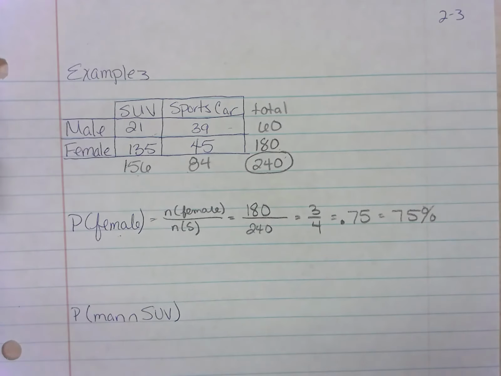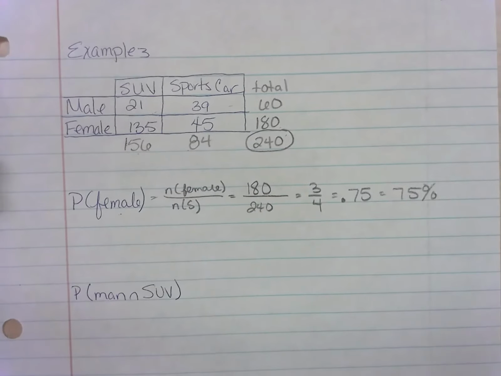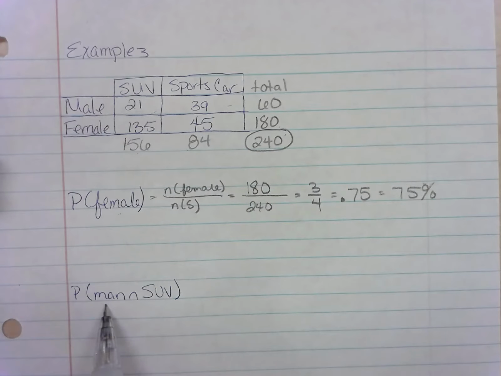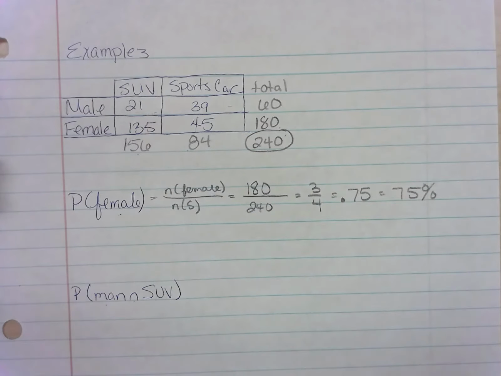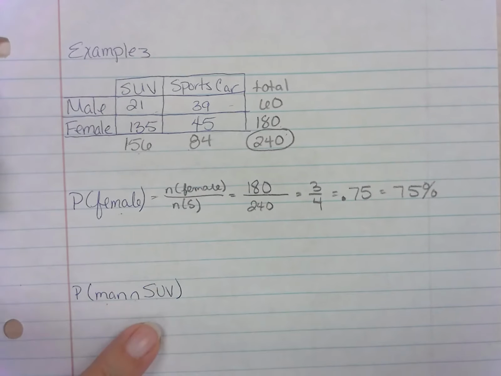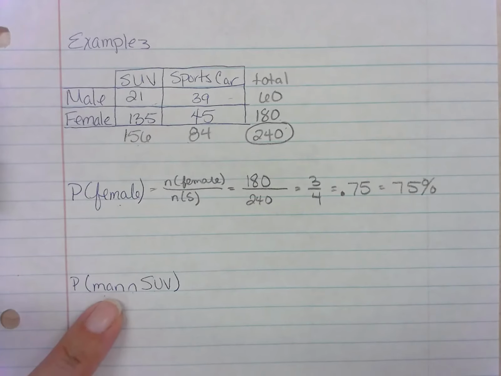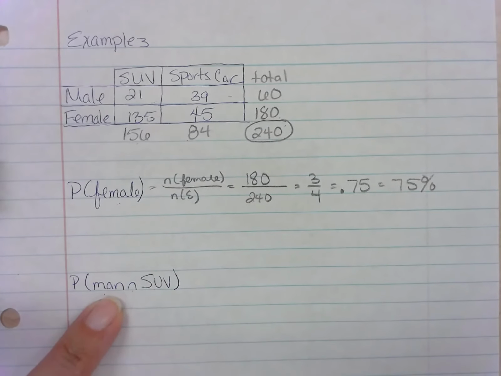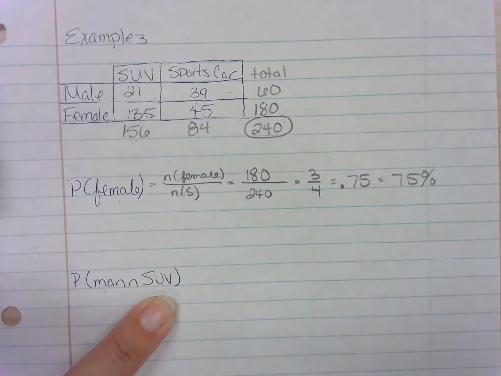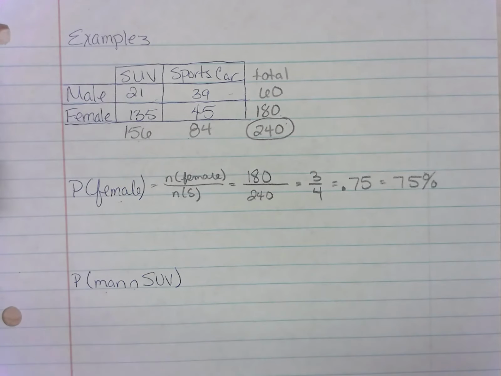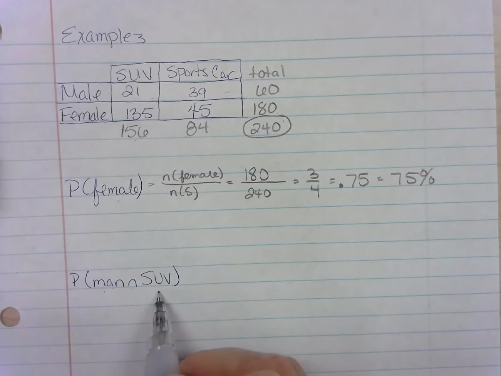So then the next probability we want to calculate is, out of the people who responded, how many of them were a man and he preferred to drive an SUV? The question, as it's written, says, what's the probability of a man preferring to drive an SUV? Well, that means he has to fit both of those categories. The respondent has to fit into the man category, the male category, and he has to fit into the category for SUV. So we need to narrow this down to just the people who fit in this group.